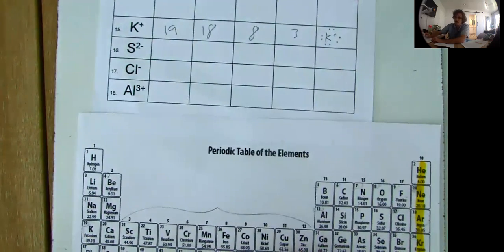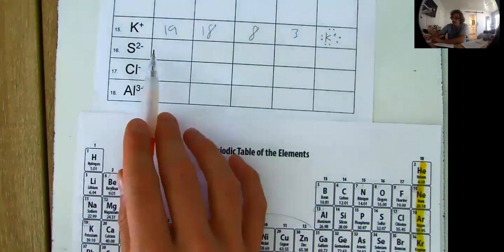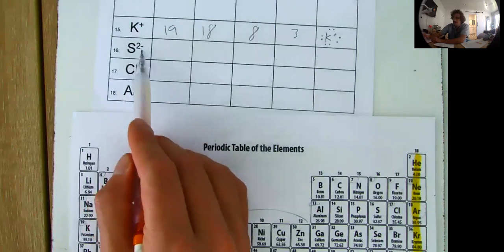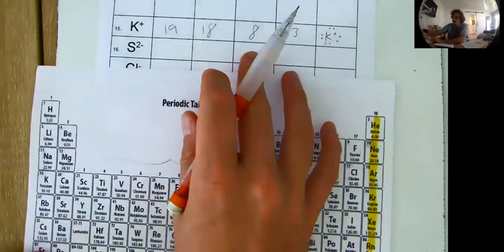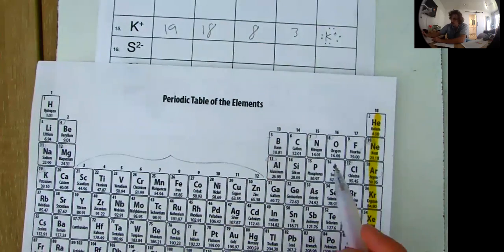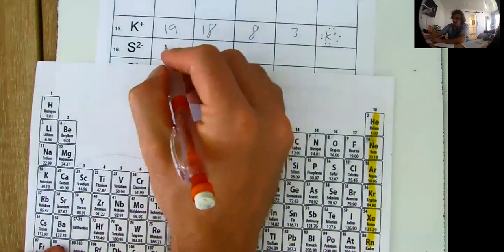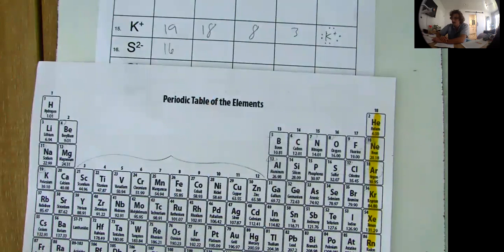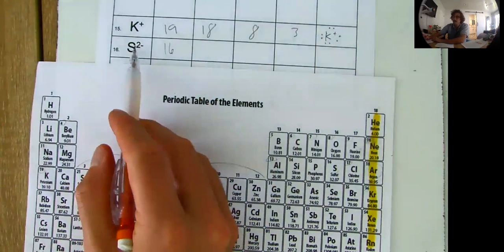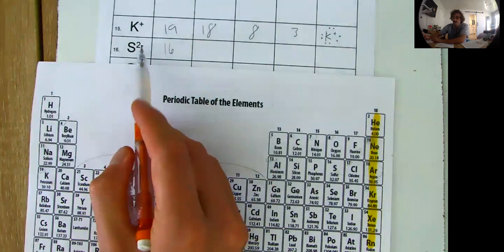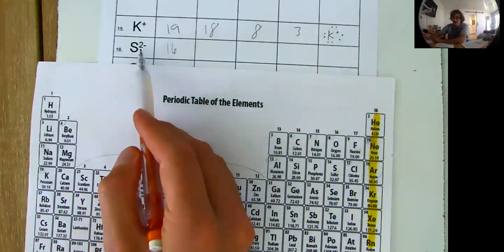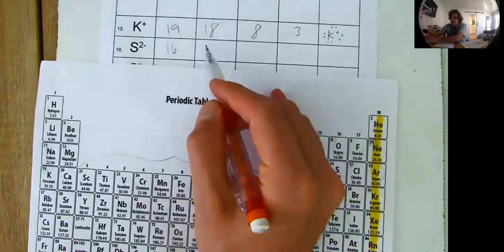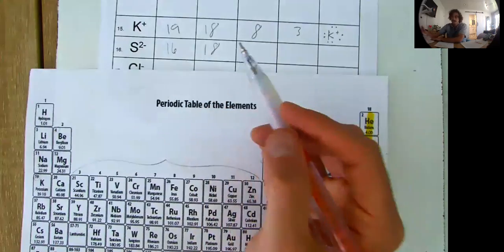Okay, I will do a negative ion for you. I'll do sulfur, and then you can do the rest of these. Excuse me, it's not called sulfur, it's called sulfide. Sulfide when it's a negative ion. Well, sulfur on the periodic table is located right here, number 16, which means we know it has 16 protons. That first column is for protons. Second column is for total electrons. Well, sulfide has a charge of -2, which means it must have 2 more negative charges than positive charges. Well, if there's 16 positively charged protons, that must mean that there's 18 negatively charged electrons.